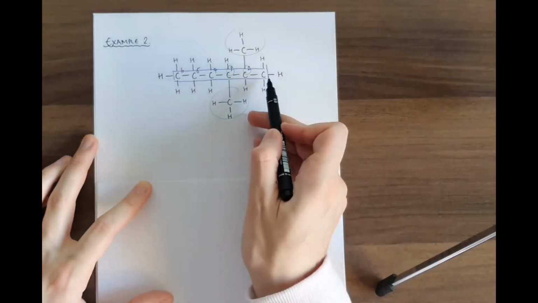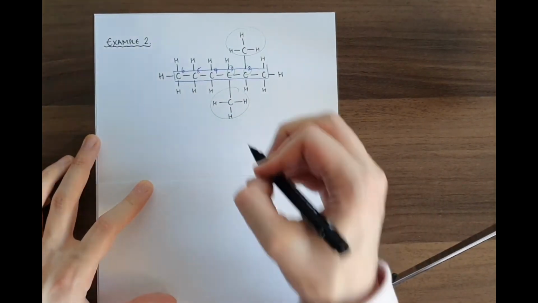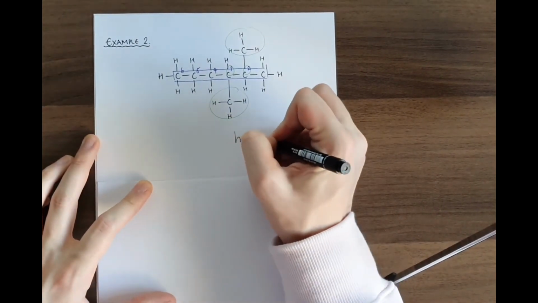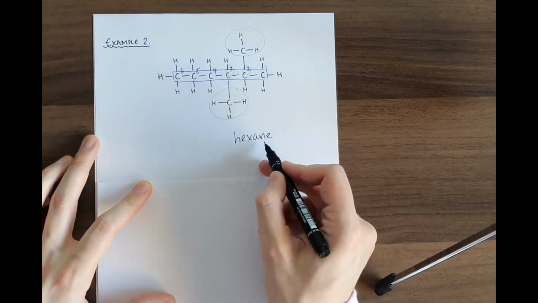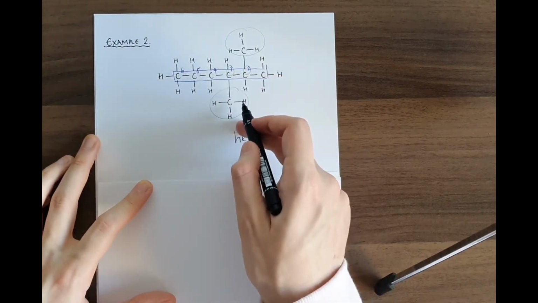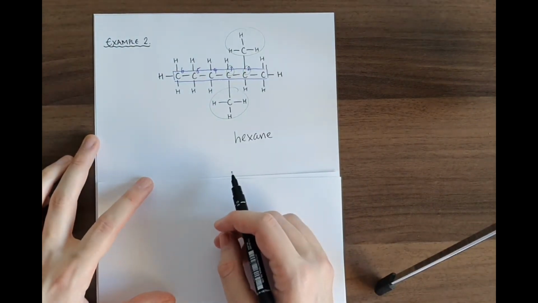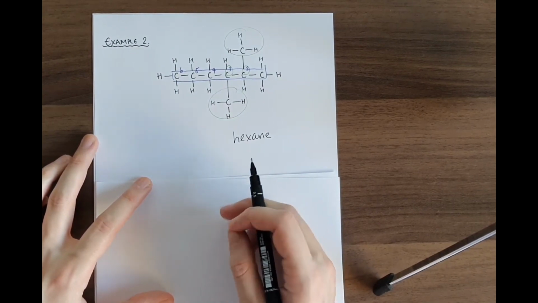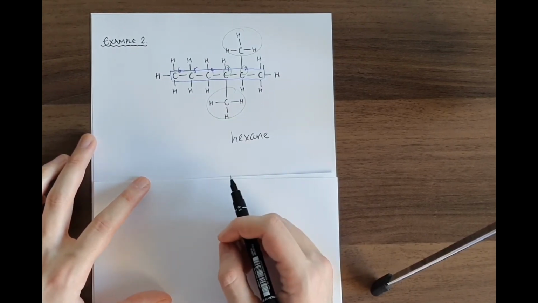So as I say, 6 carbons in the longest chain, so we know that this is some kind of hexane because it's an alkane, and we have 2 branches. Now this is slightly different from our previous example because if we have more than one of the same type of branch, we need to use a little extra prefix, which I will show you now.